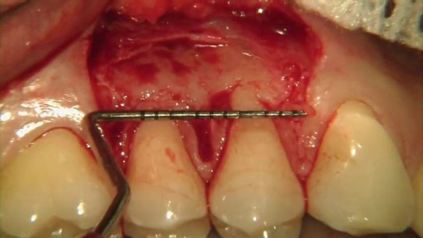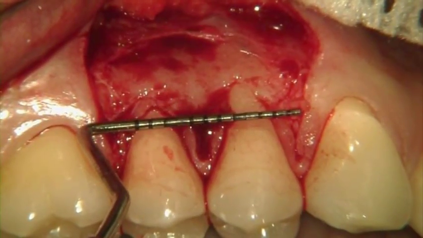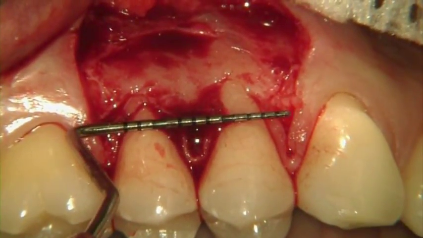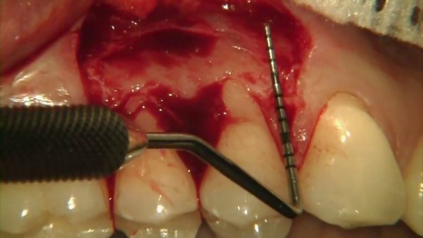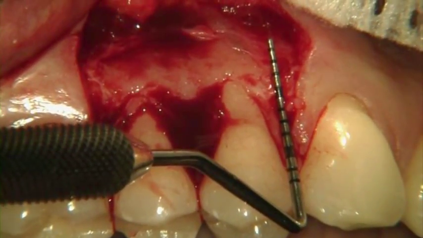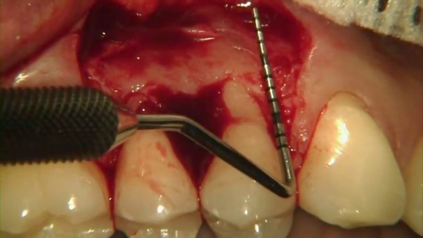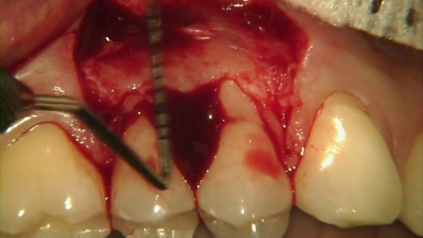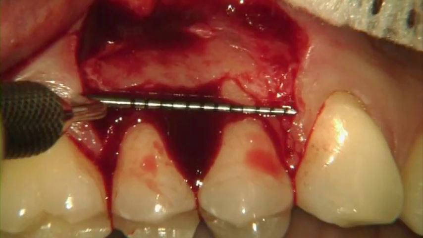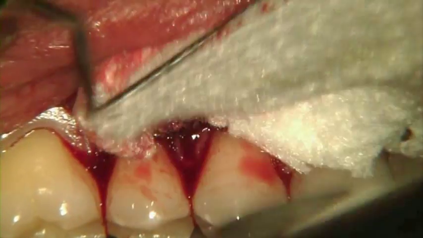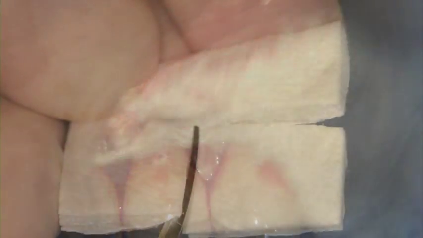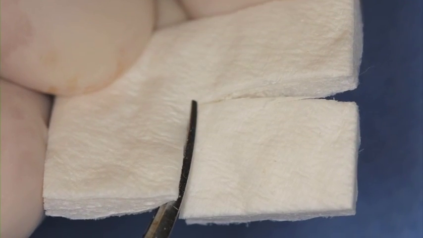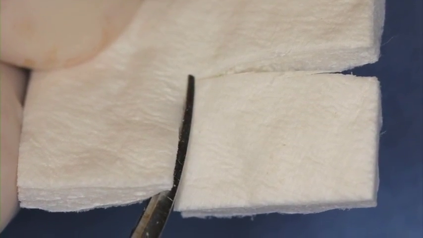Proper sizing and preparation of Mucograft collagen matrix is critical to a successful result. Please refer to the full prescribing information contained in the package insert before using the product. Using a UNC periodontal probe, the surgeon measures both the width and height dimensional requirements necessary for placing the graft material. Next, Mucograft is shaped to cover the exposed root surfaces.